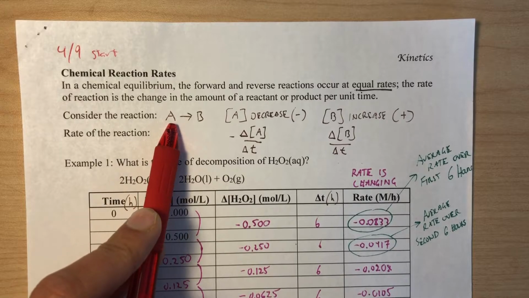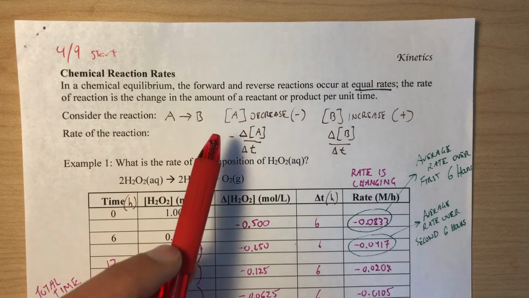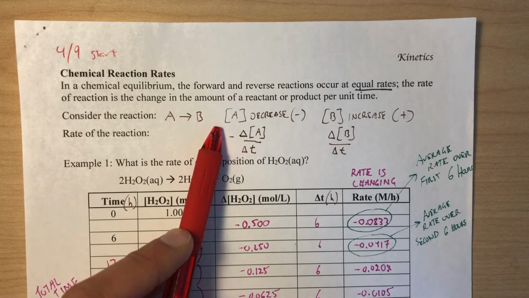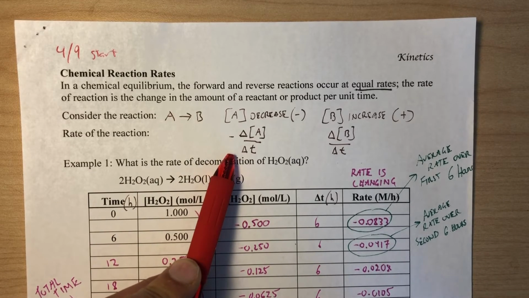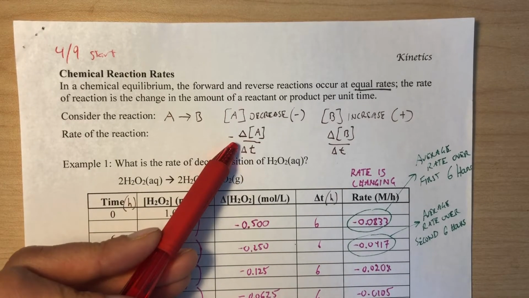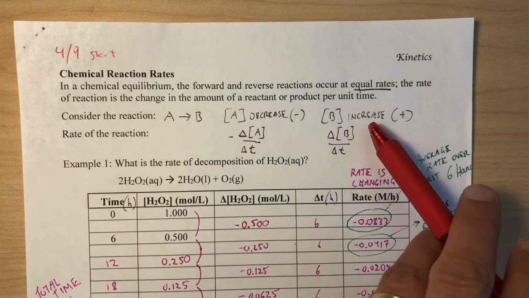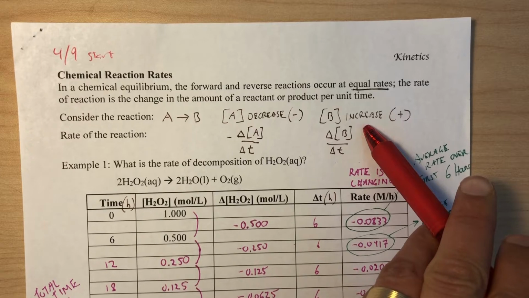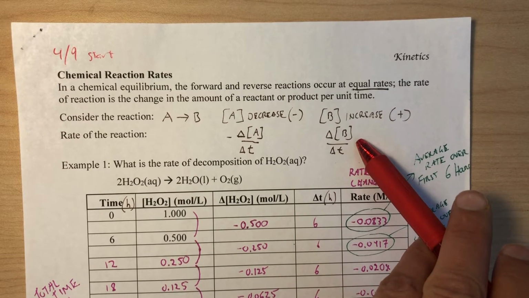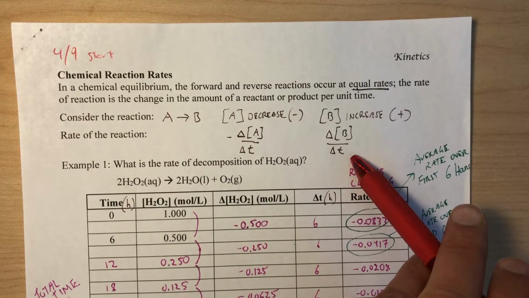time. So if we consider the reaction from A to B, the concentration of A is going to be decreasing, and we can discuss that in terms of a rate of negative delta A concentration over delta T. So what that means is that the concentration of A is changing as time changes. And the concentration of B, our product, is therefore going to be increasing. So delta B is going to be increasing. So we have a positive delta B over delta T.